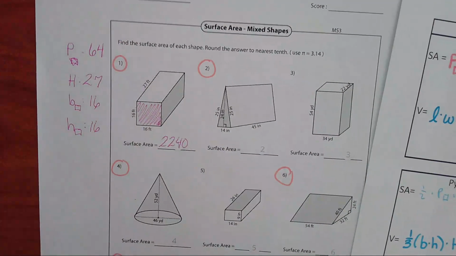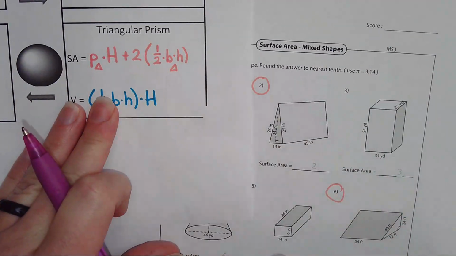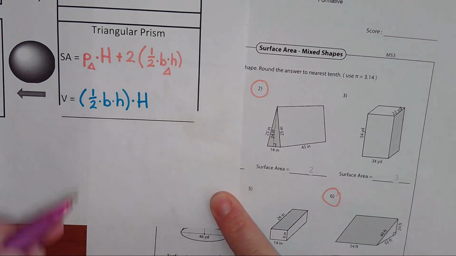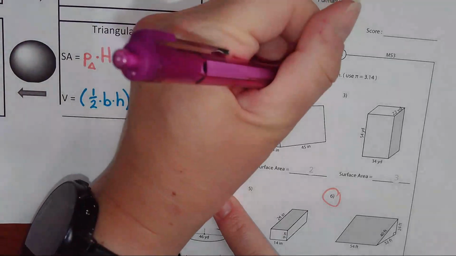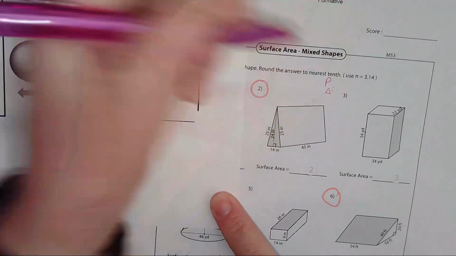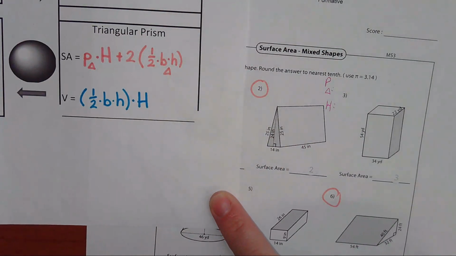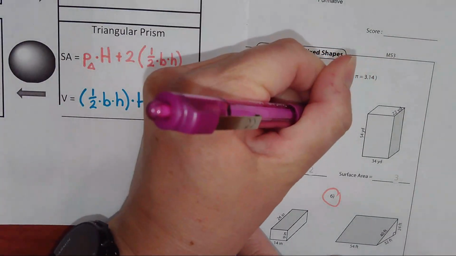For number 2, the triangular prisms. These have been the issues, so let's take a look. For a triangular prism, this is the surface area formula. Your base is going to be the triangle, so you need these 4 pieces of information. You need the perimeter of the triangle. You need the height of your prism, which is not going to be included in your triangle. It's the only length that's not in your triangle. And then the base and the height come from the triangle.